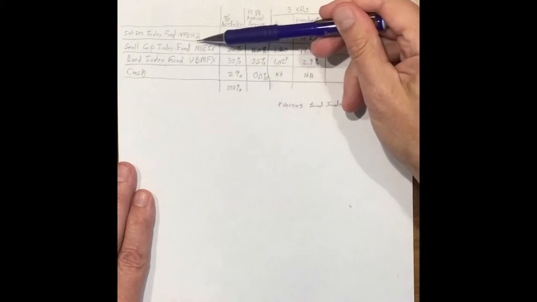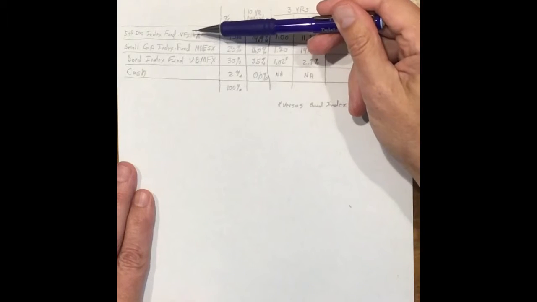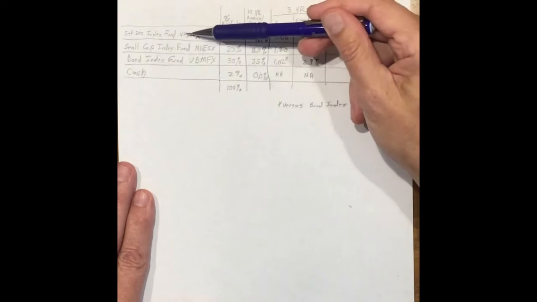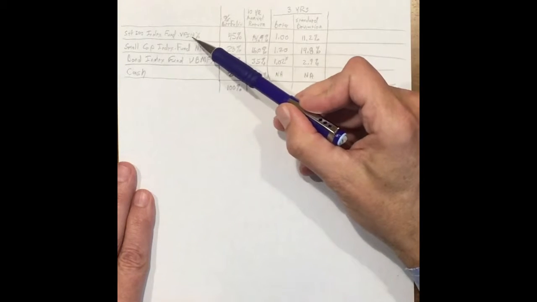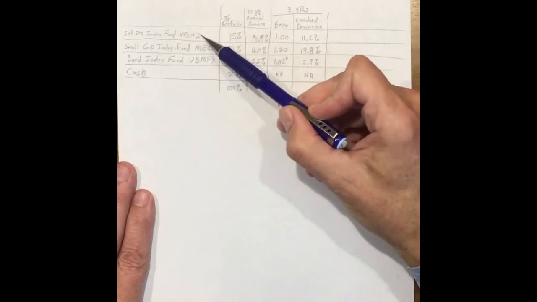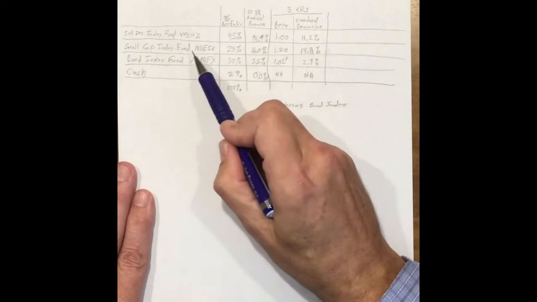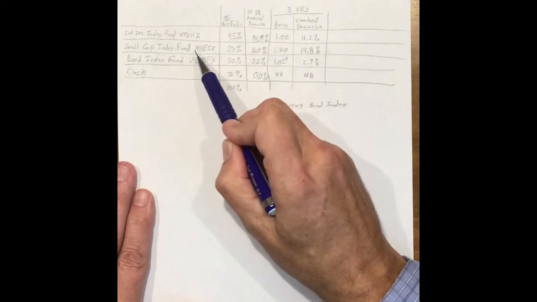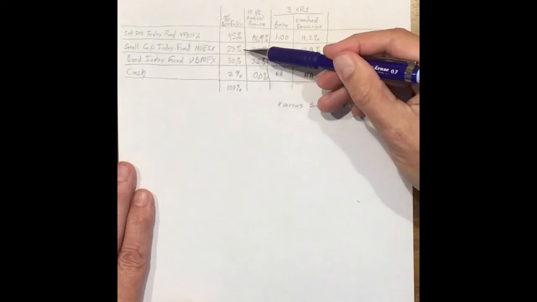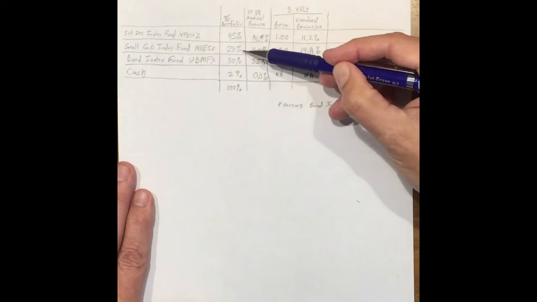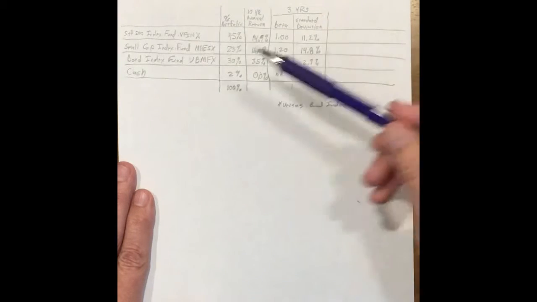And by the way, these are the exact tickers, they call them, 5-letter identifiers for each of these investments, so you could go look up any additional data you wanted by using these tickers. So this is smaller companies and U.S.-based companies as well. 23% of this portfolio is in that small cap index fund.